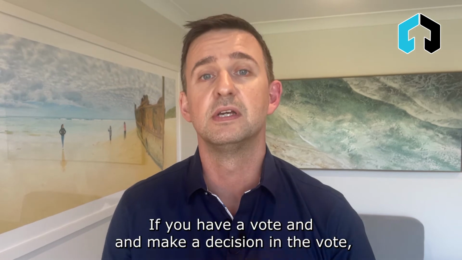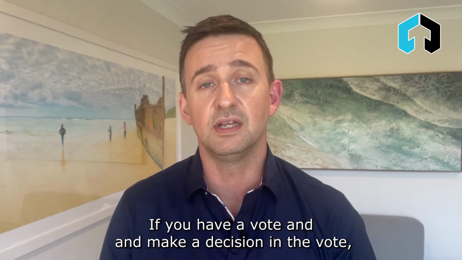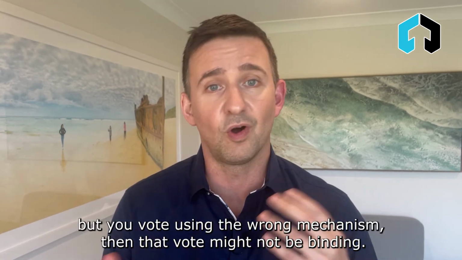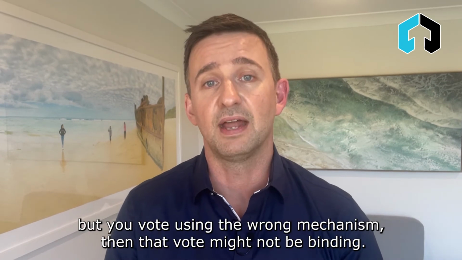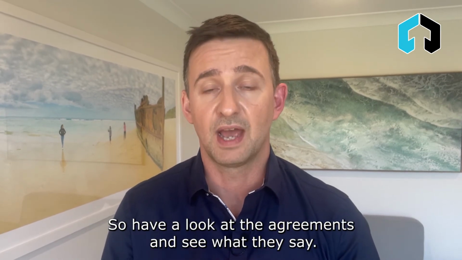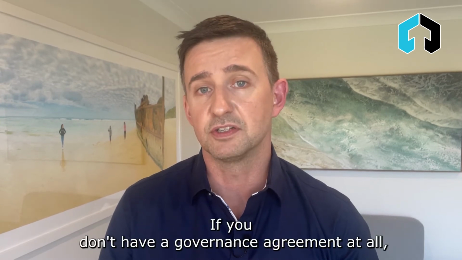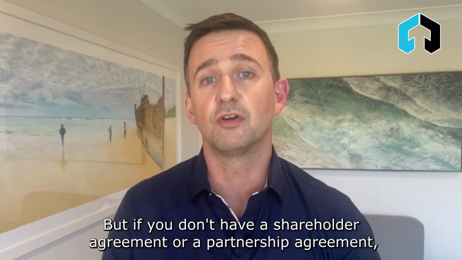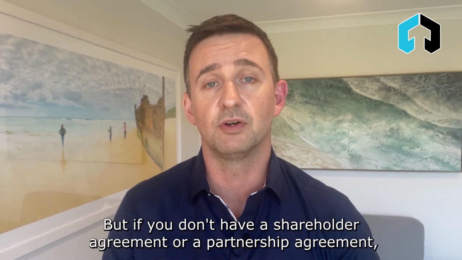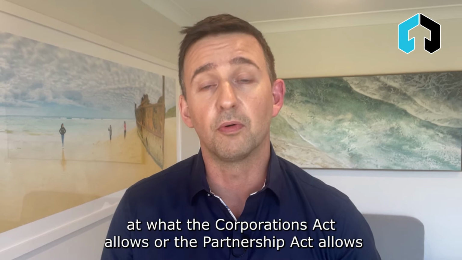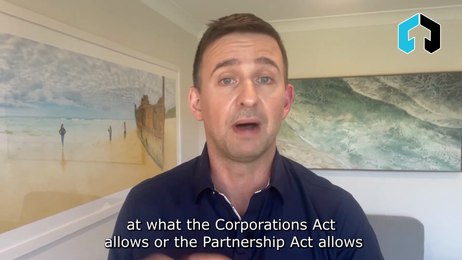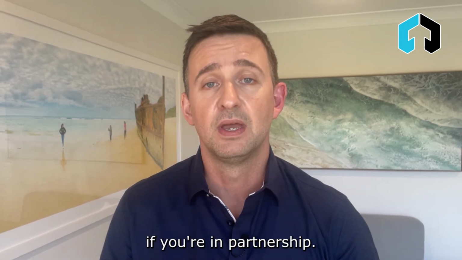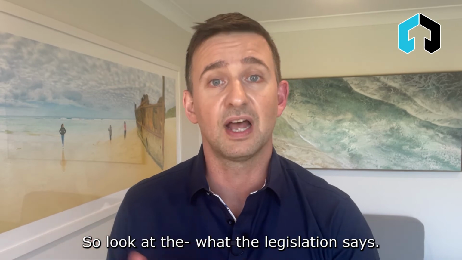If you have a vote and make a decision in the vote, but you vote using the wrong mechanism, then that vote might not be binding. So have a look at the agreements and see what they say. If you don't have a governance agreement at all, you'll have a company constitution at a minimum, but if you don't have a shareholder agreement or a partnership agreement, then you need to look at what the Corporations Act allows, or the Partnership Act allows if you're in partnership. So look at what the legislation says.